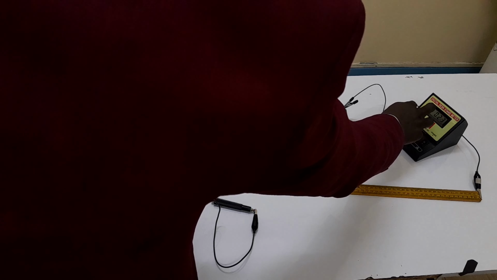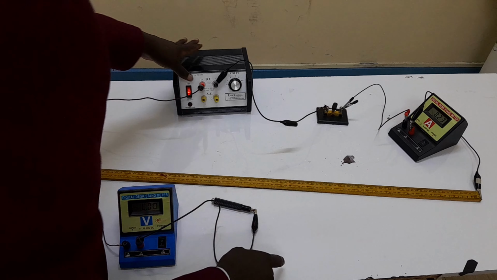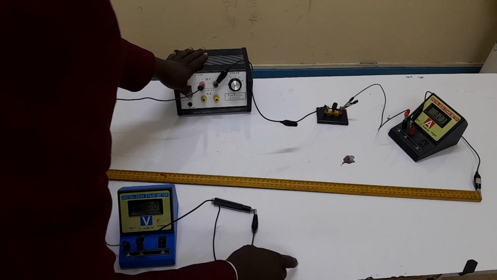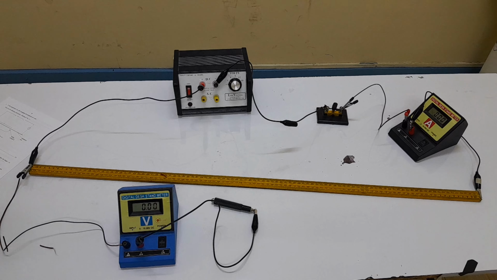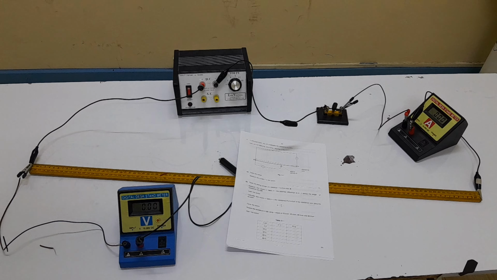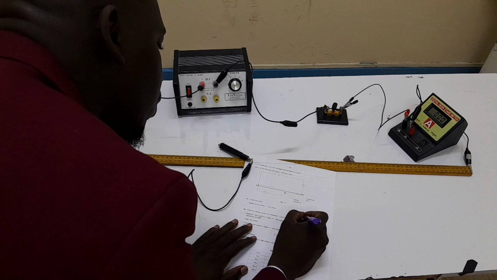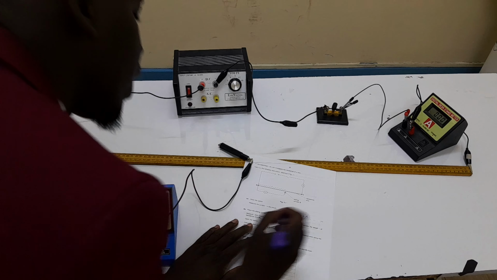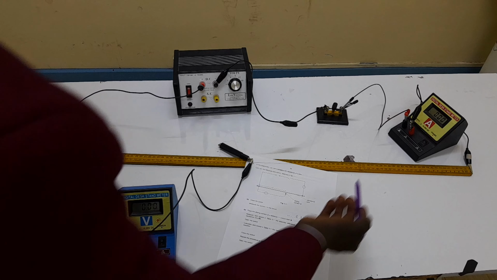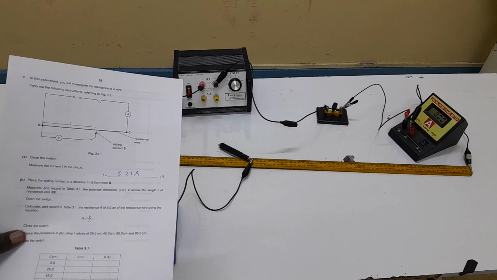The reading that is giving us is 0.23. So every time you take the reading, you switch off. So that is 0.23. Then we record that. So power is off. We need to record our reading. Never forget to write the reading. So that is in amps, or amperes.